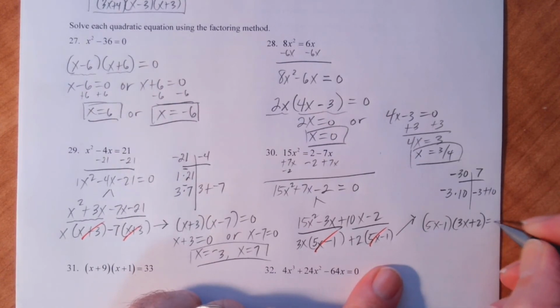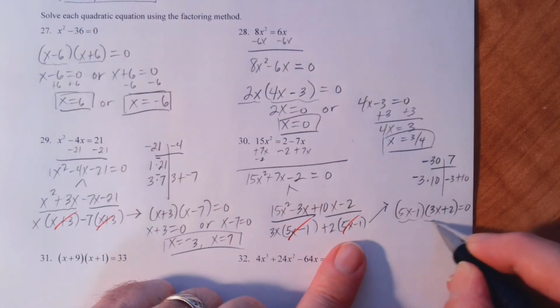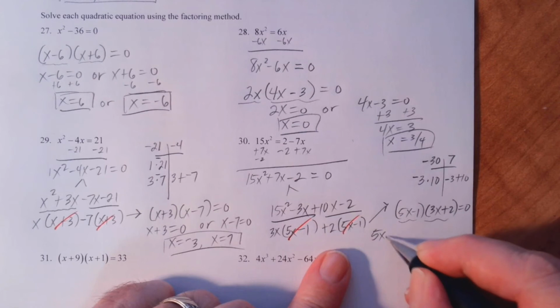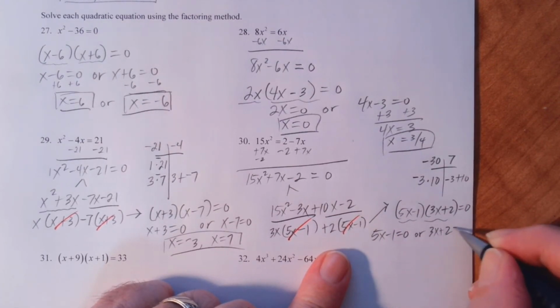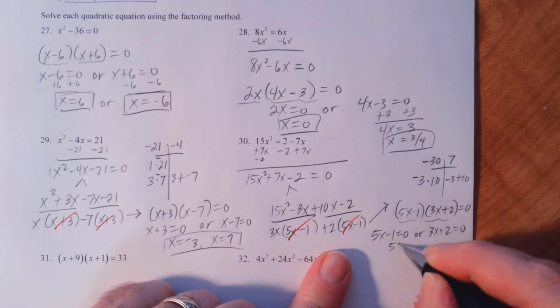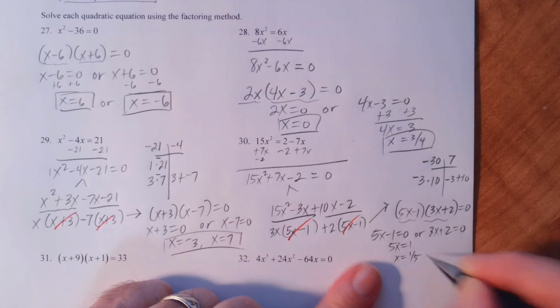Now that's going to equal 0. So we've got two numbers whose product is 0. Either 5x minus 1 equals 0, or 3x plus 2 is equal to 0. We get 5x is 1. Divide by 5, you get 1/5.